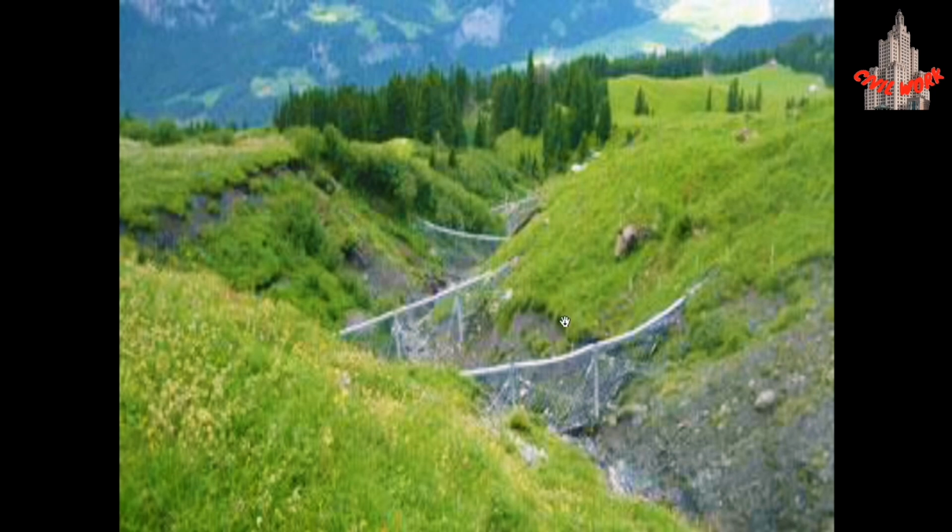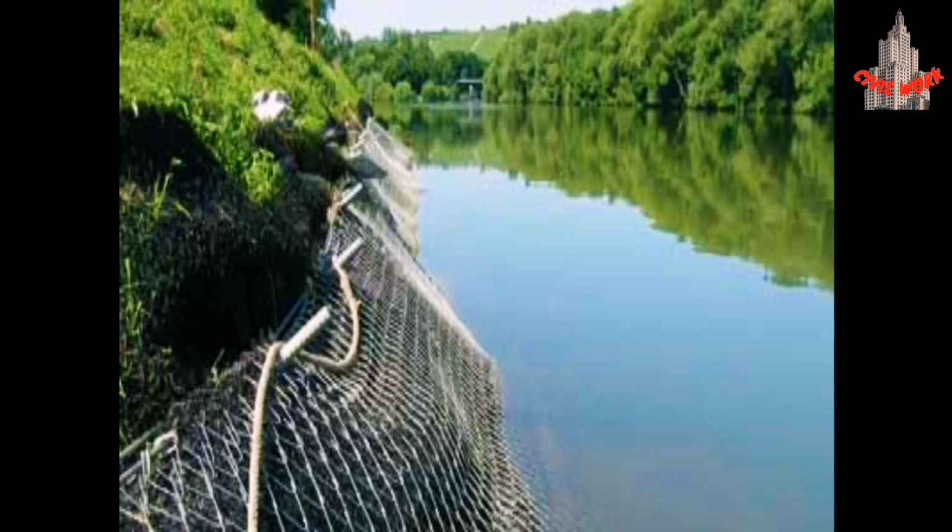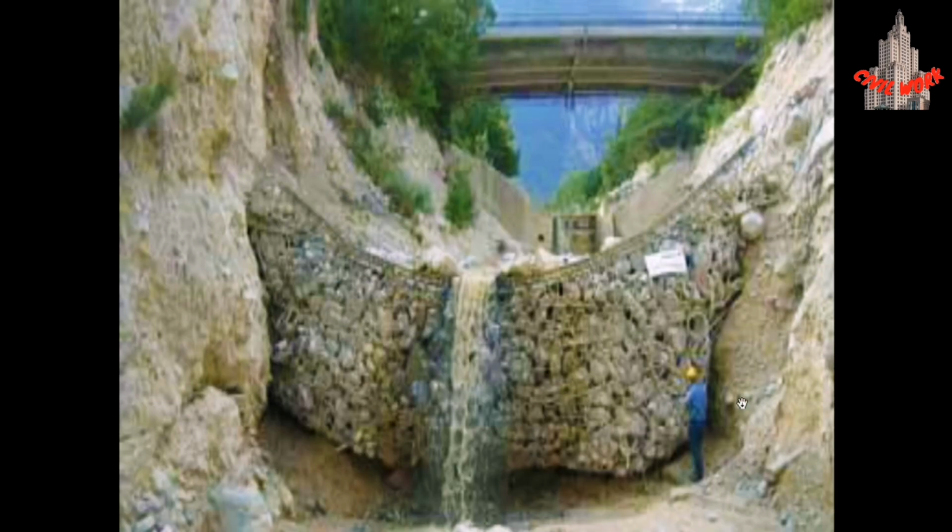Here these wire meshes are installed to prevent the erosion from these hills, so that less erosion will cause fewer factors, or we can say fewer issues related to these landslides. This is how the wire meshes prevent the erosion along a stream or a river. Here we have the wire mesh which holds the rock fall in itself.